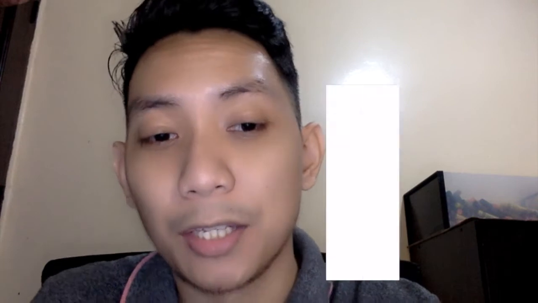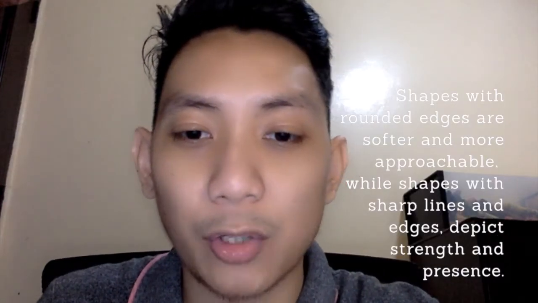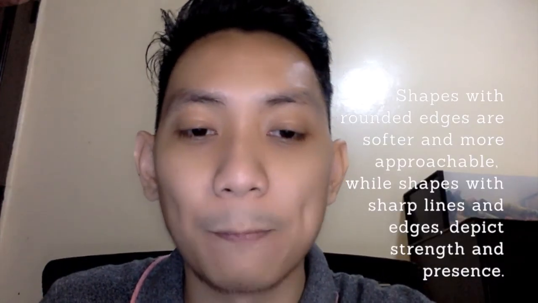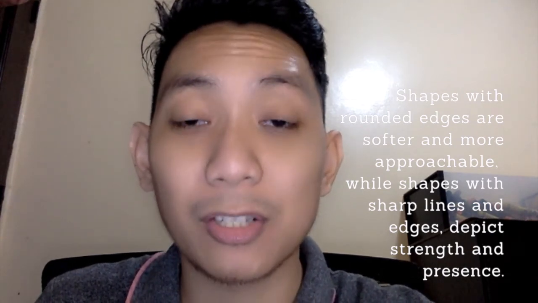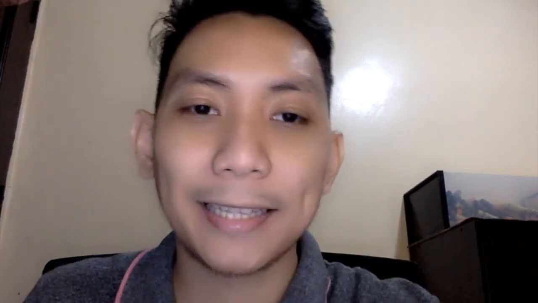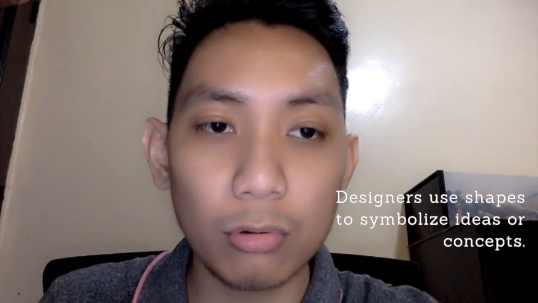Shapes can also make us feel a certain way. Shapes with rounded edges are softer and more approachable, while shapes with sharp lines and edges depict strength and presence. When it comes to the use of shape in design and layout, designers use shapes to symbolize ideas or concepts. Another element of art is form.